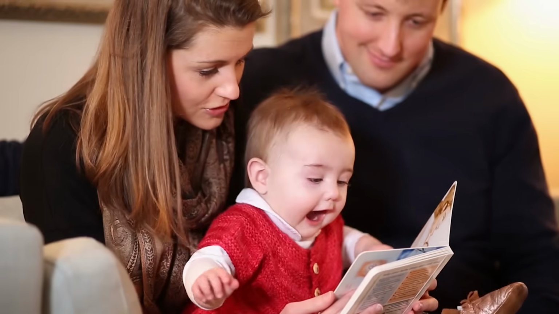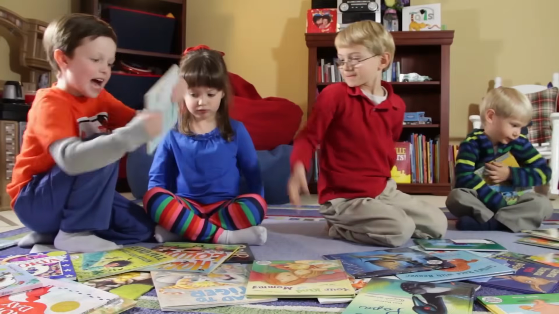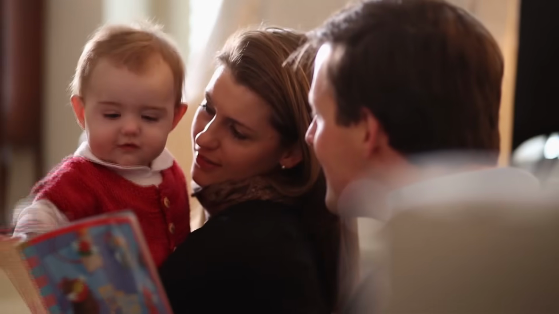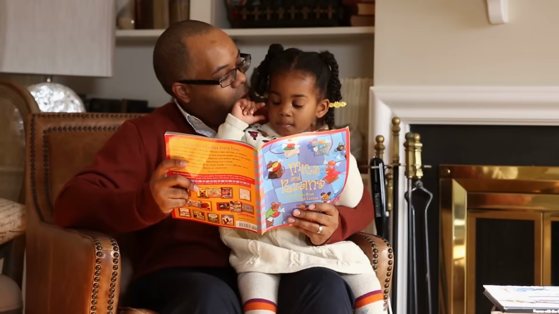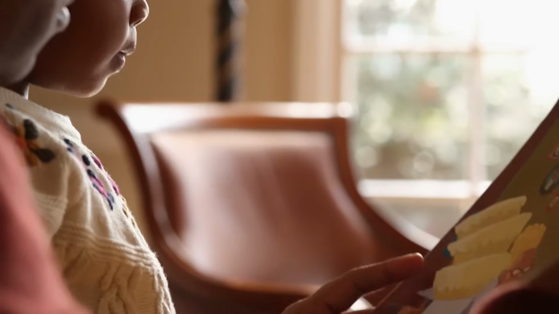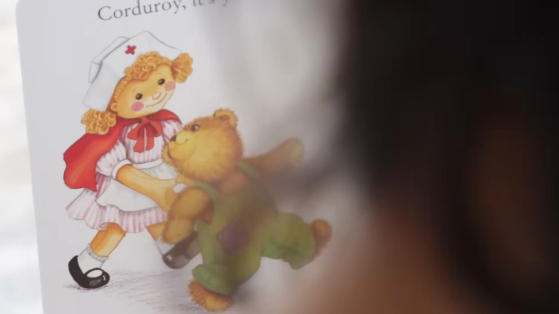You don't have to be a great reader to create a love of reading in your child. Just having books in the home can help. Let your baby hold them. Read with energy. Try using different voices for characters. Use the pictures to spark conversation. Engaging with books every day at an early age creates a love of learning and builds strong thinkers.